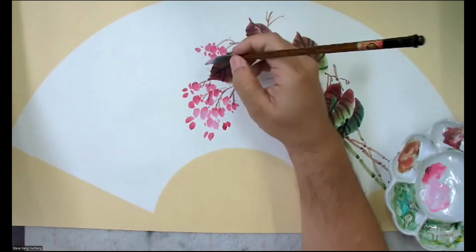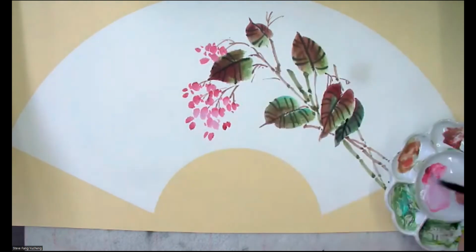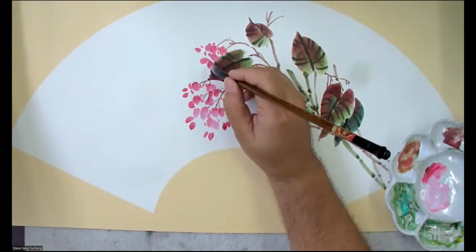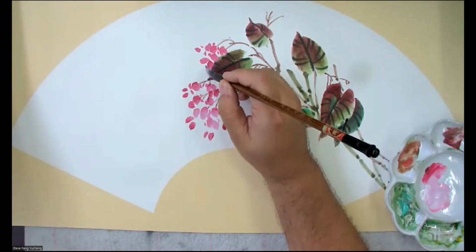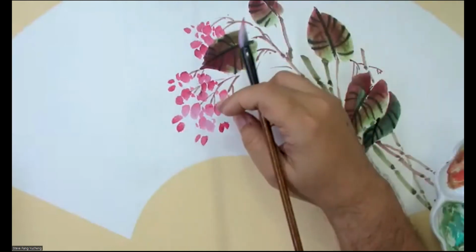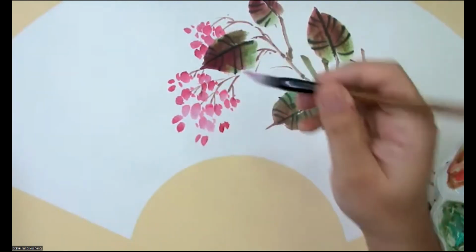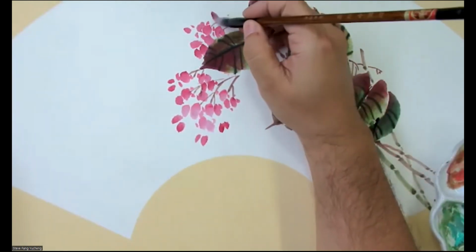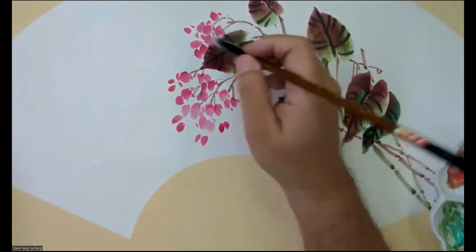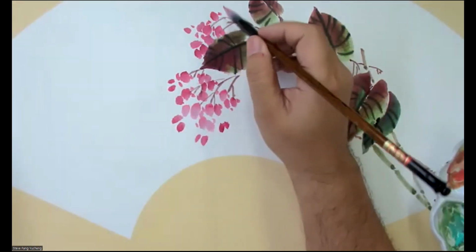The bud. For this type of flower, more important is what we call the transition. That means in the petal, you're going to have pink to red. And also the direction: you don't always have to go outside lighter, inside darker.